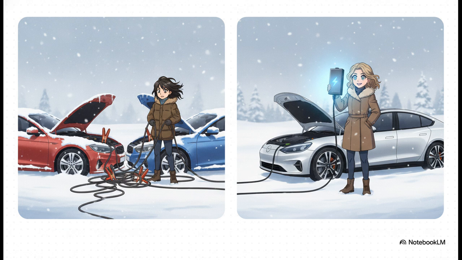On one hand, you have traditional jumper cables. These absolutely require a second running donor vehicle and some thick, heavy-gauge wires to handle the electrical resistance of the cold. But on the other hand, you have modern portable power packs. These are self-contained lithium units that usually feature smart, no-spark polarity protections.